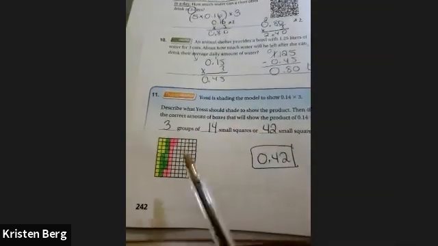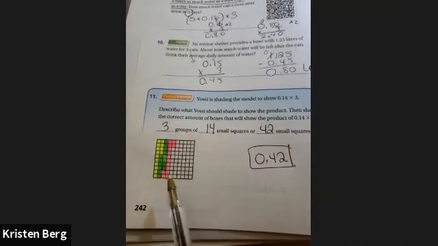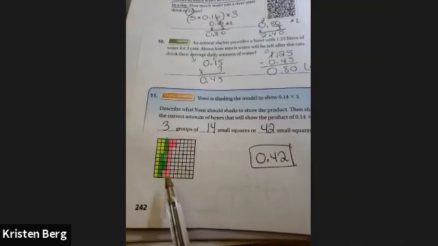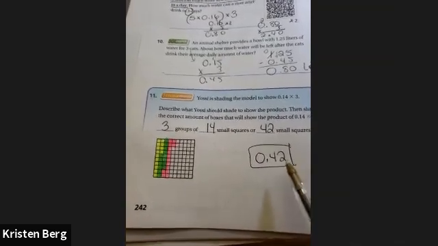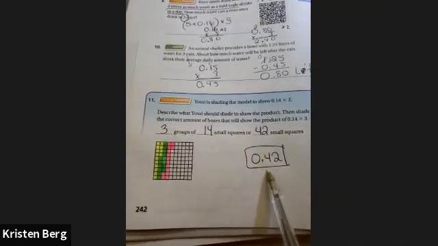So if you did it on your own, this is what you should have gotten. You should have done 3 groups of 14 squares. So that was 1 group. This is 2 groups. Here's your 3rd group of 14 squares. And then here is what you should have had: 42 small squares, which would come out to be 42 hundredths, would have been your answer.